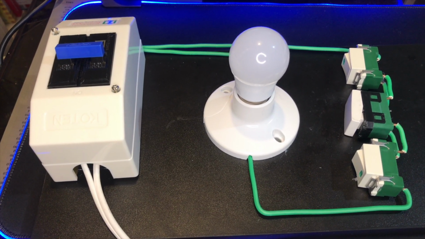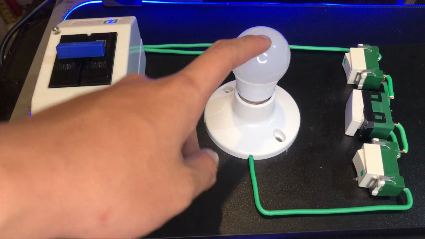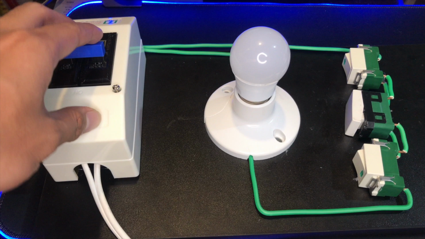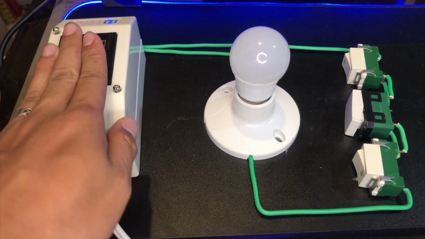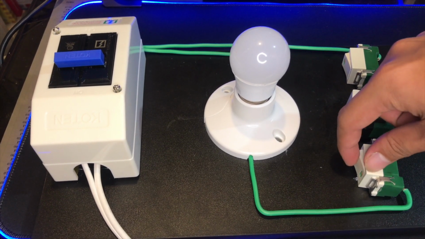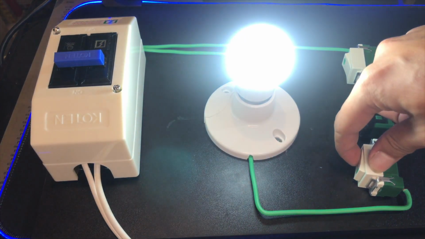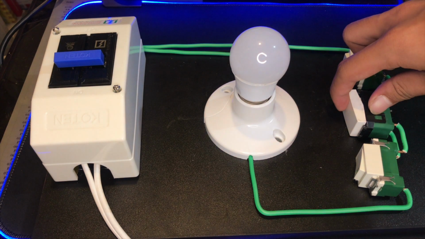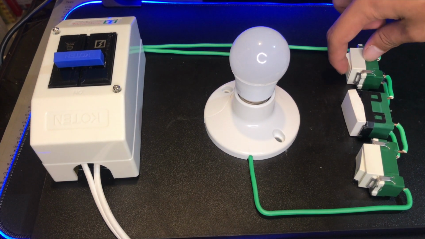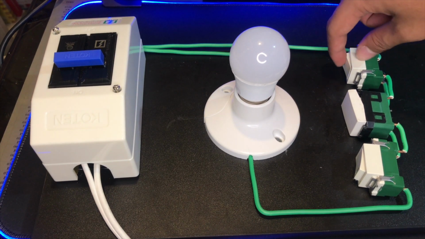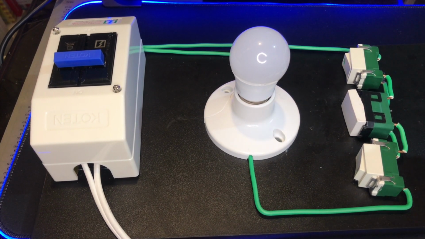Okay, so this is the one lamp controlled by three switches. On the circuit breaker, be careful not to touch any wires because your wires are now live. If I turn this switch on, I can turn off this light from this switch and from this switch also, but it's already in off mode. So basically that's it.